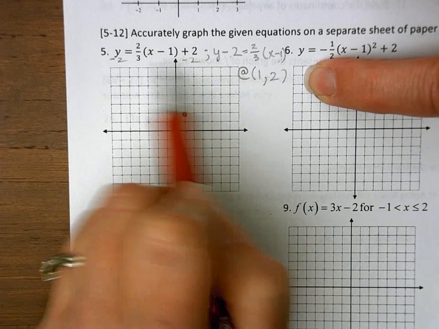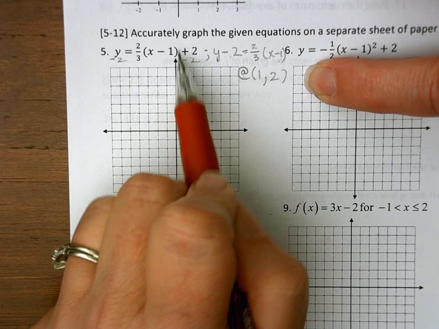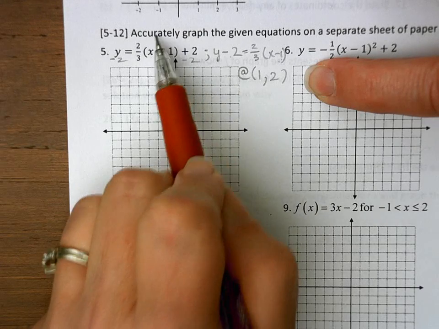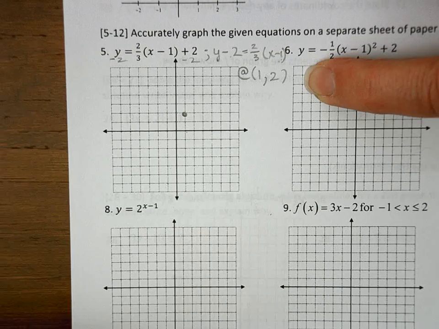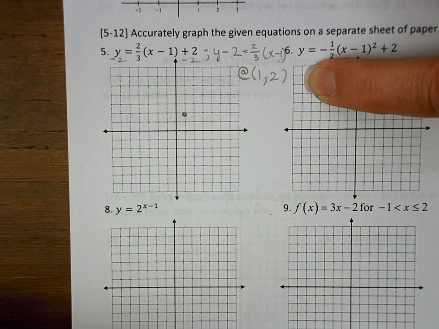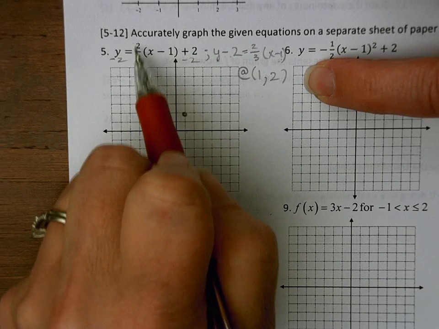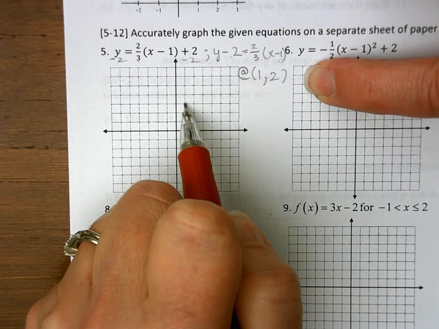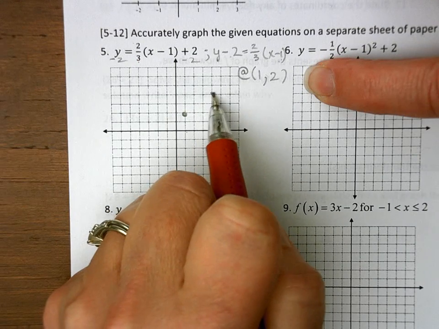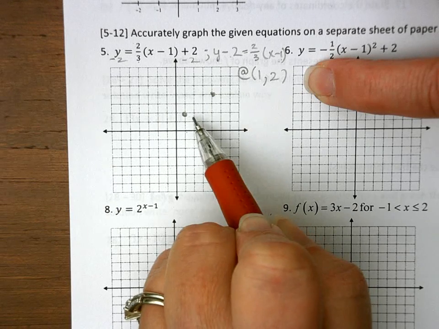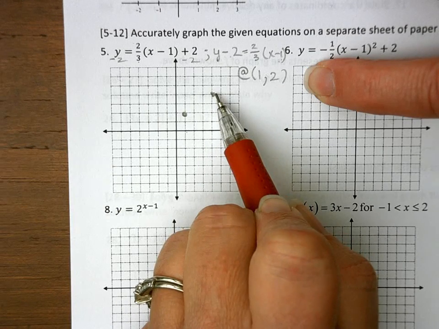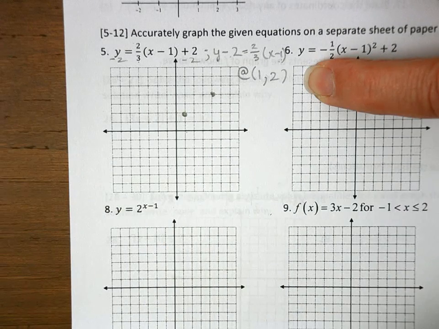And then this is linear because there's no absolute value, no squared, and it's not up in the exponent. So because it's linear, I can treat my stretch differently, and I can actually go up 2 and over 3 because it is linear, so the rate of growth is constant. So I'm just going up 2 over 3. If this was any other type of graph, I could not do that, right?